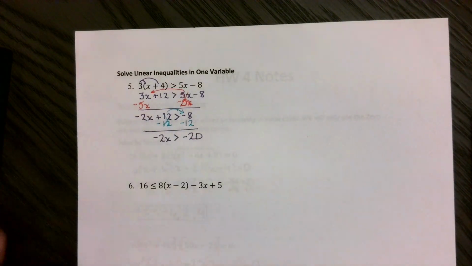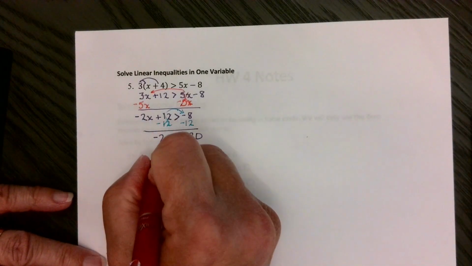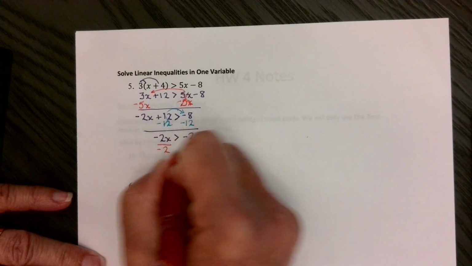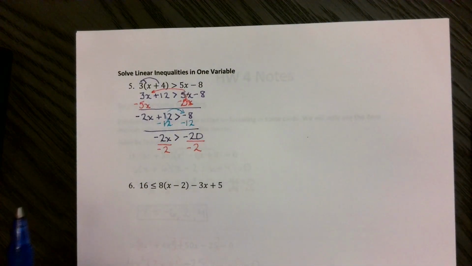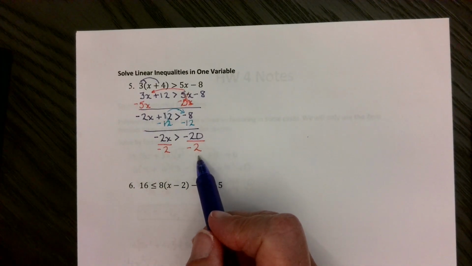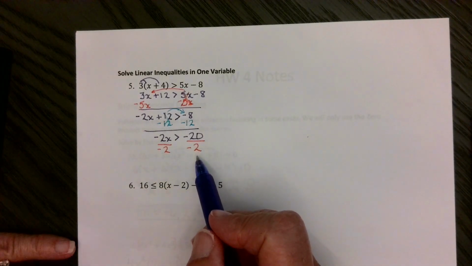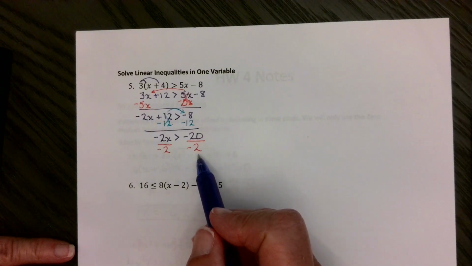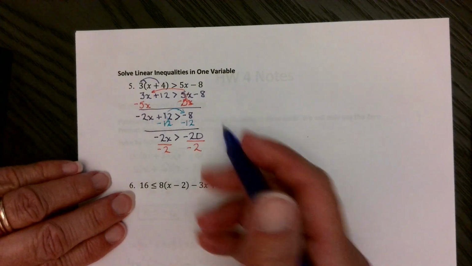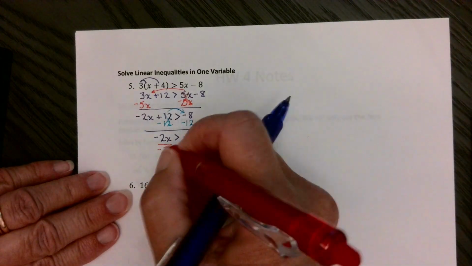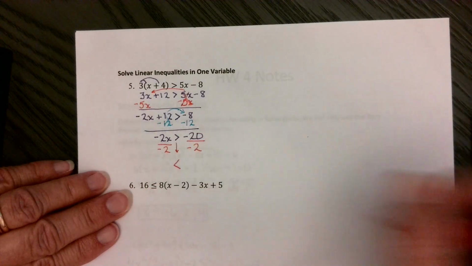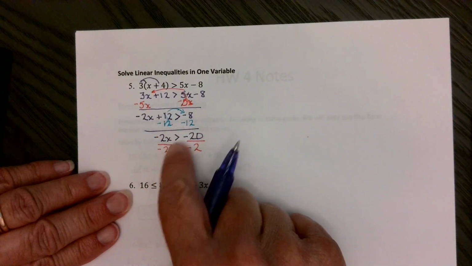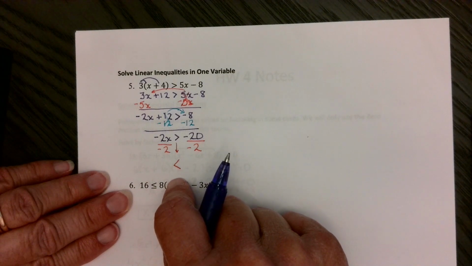Okay. So now, be very careful. I'm going to divide by -2. When you are working inequalities and you divide or multiply, the same rule goes for multiplication. But when you divide by a negative number, what happens is this symbol switches directions. So it's a greater than, it becomes a less than.